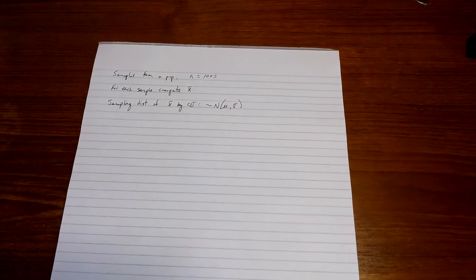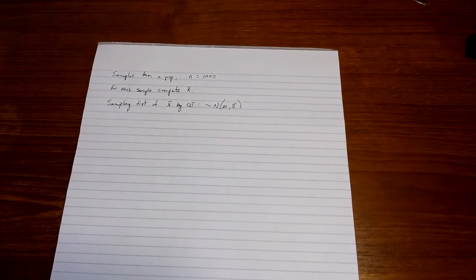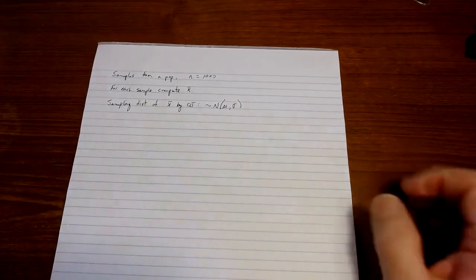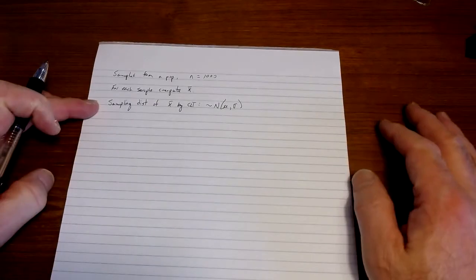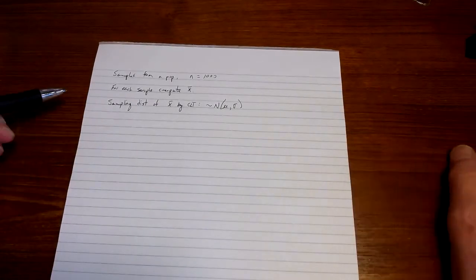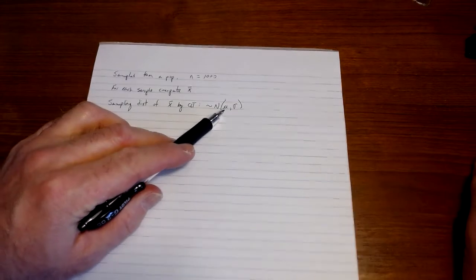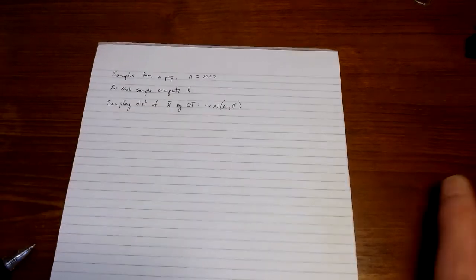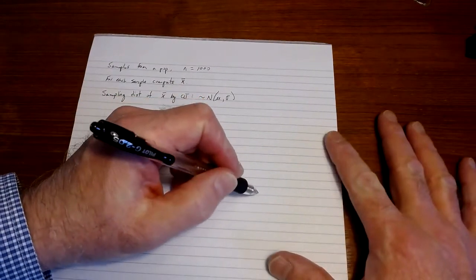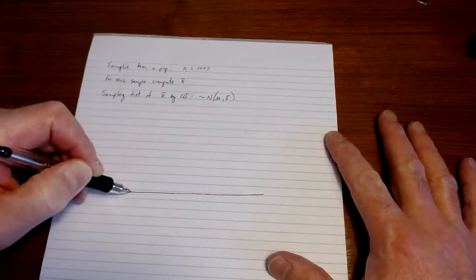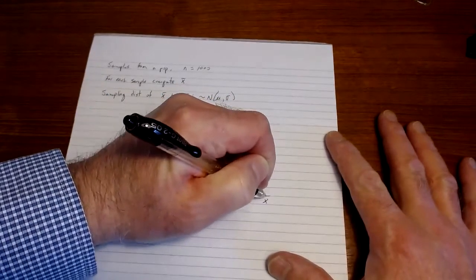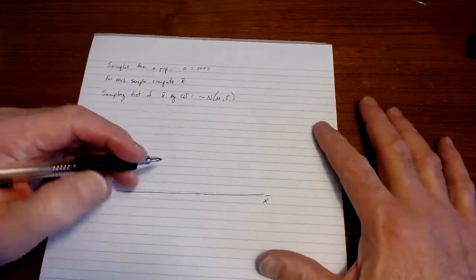Get you a little bit closer here. There we go. So you've got a bunch of X bars. And what we want to do is to try to figure out what mu and sigma are. So let's draw a picture of the situation. We have an axis. This is the axis for our sampling distribution of X bar.